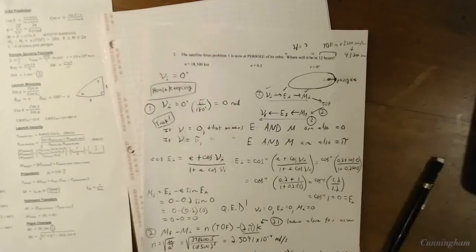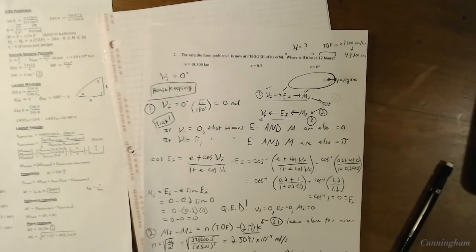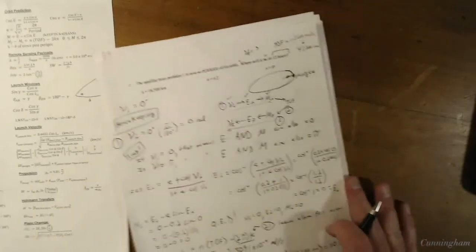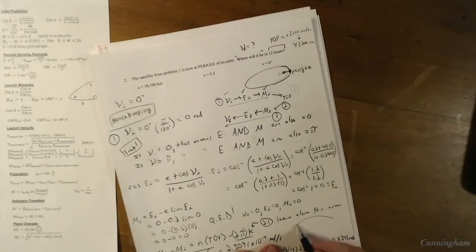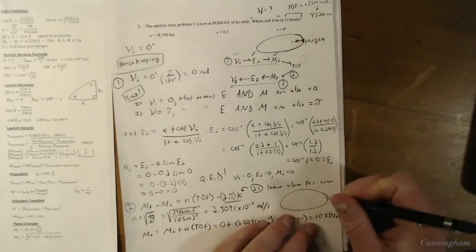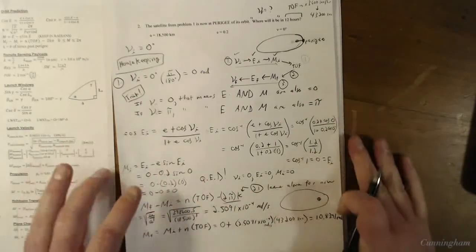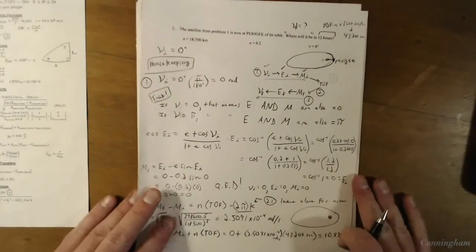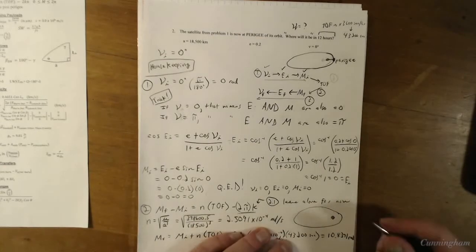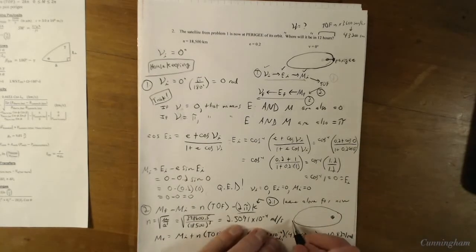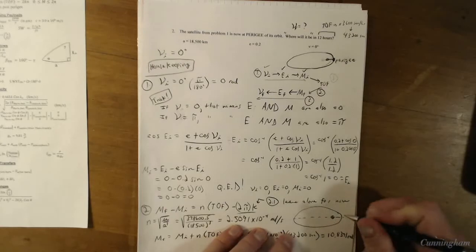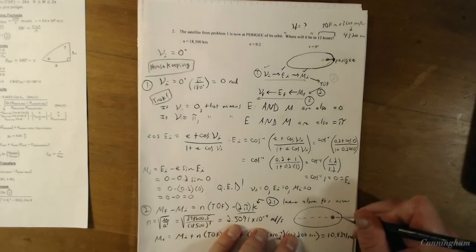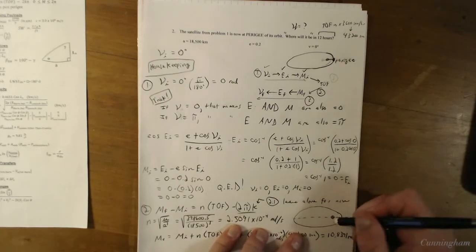Let's think back to the previous problem. If you remember, I had drawn you my elliptical orbit with Earth right here-ish. And we have to do this half plane check thing. If we divide the orbit in half like this, with your true anomaly initial, let me make that a little more of a dotted line.